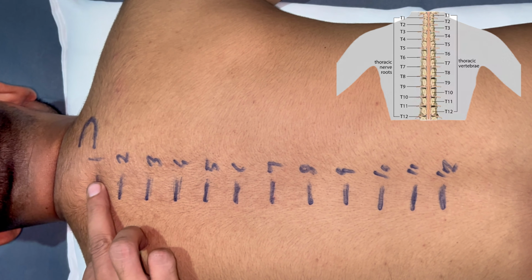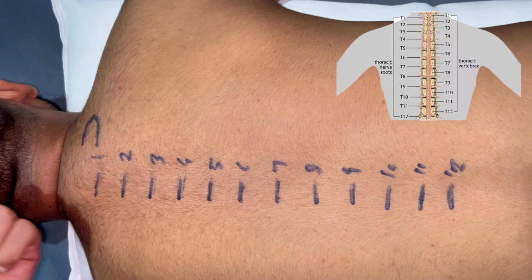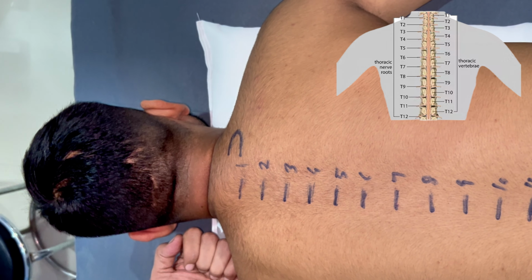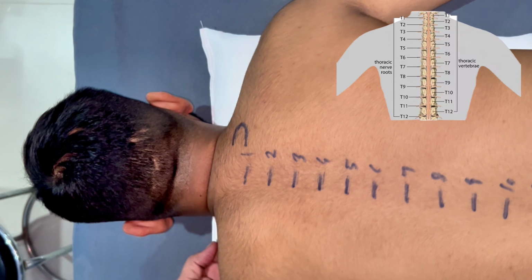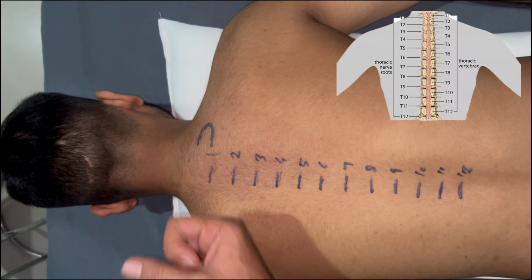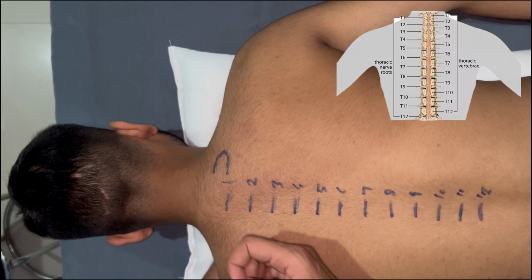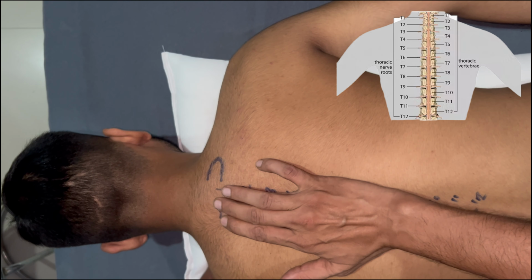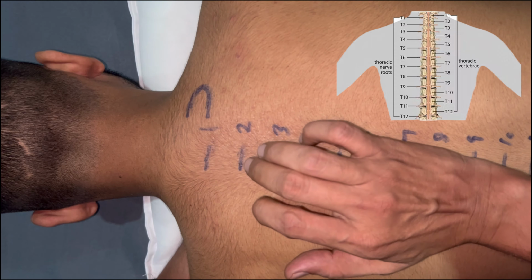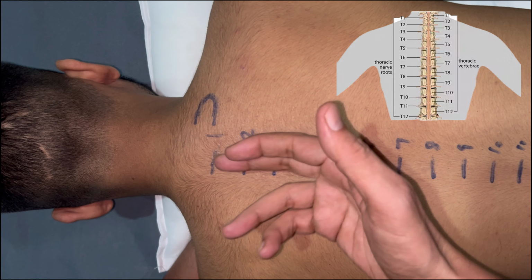For the identification of T1 or the cervico-thoracic junction, first of all you have to make a fist like this, and then place it underneath. You have to place the fist just anterior to the manubrium sterni, and then place your palpating finger over the presumed location of T1. Suppose it may be your T7, C7 or T1.